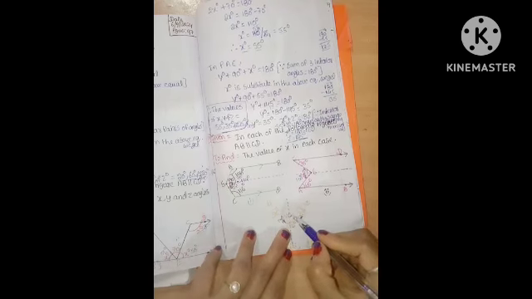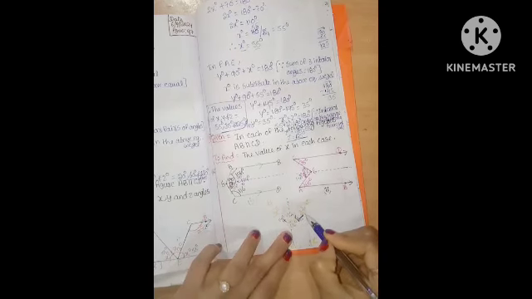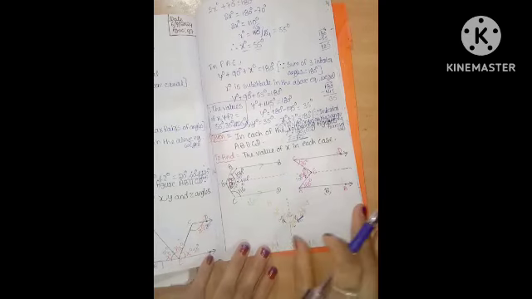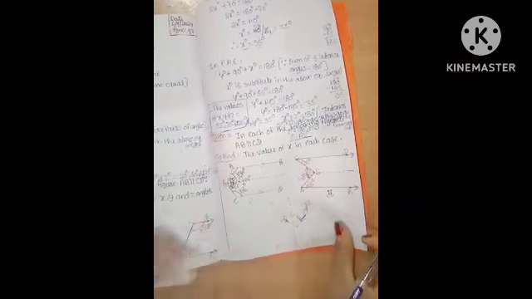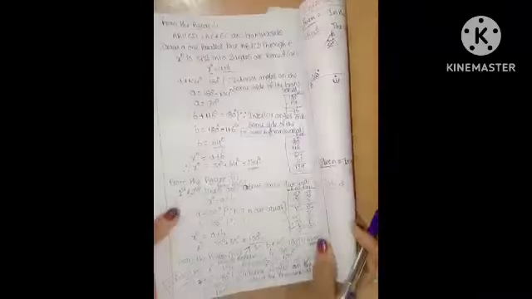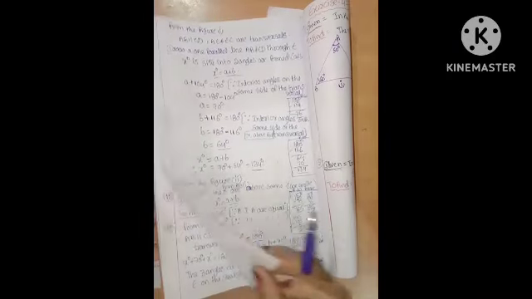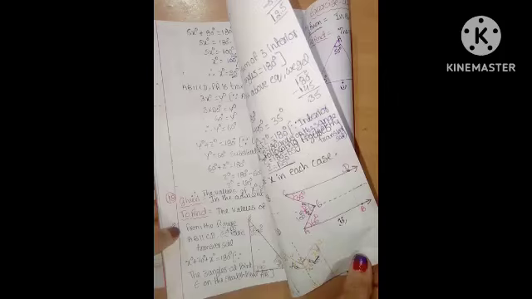Next, B, this side: 105 plus 75 degrees. Is it equal to 180? Yes. So our solution is correct. Are you understood? Check it. These two values, A and B, are substituted in this one. For all the figures, substitute and check whether our solution is correct or not. Check it later.